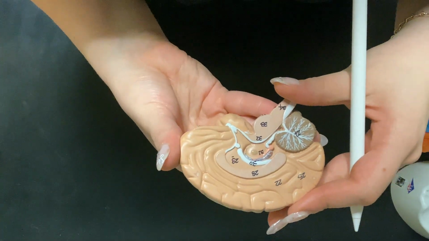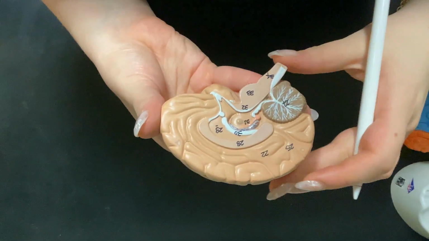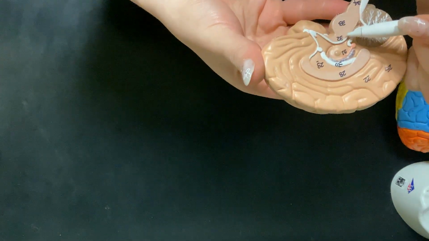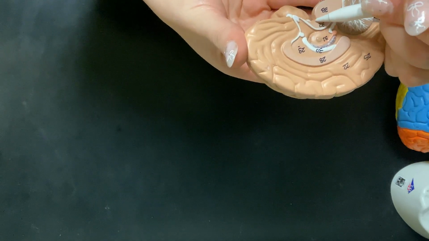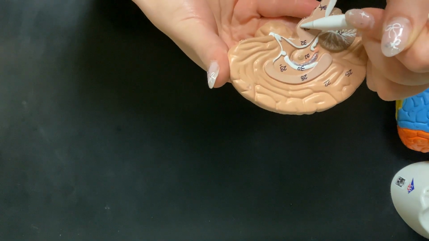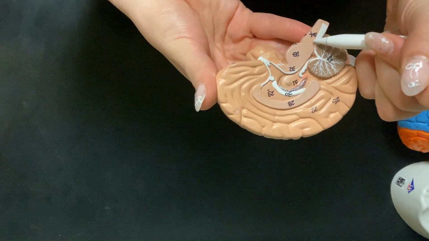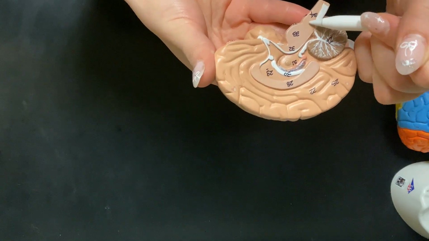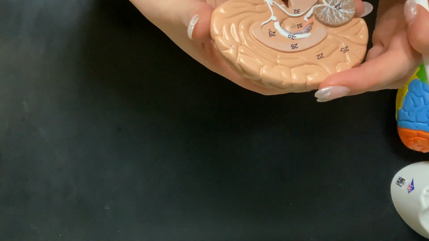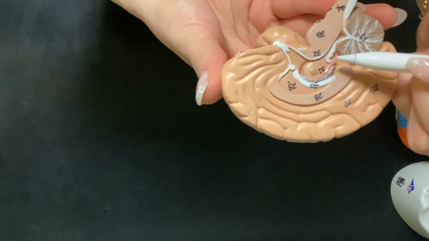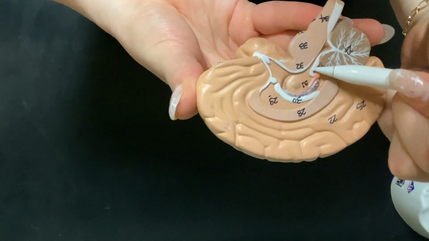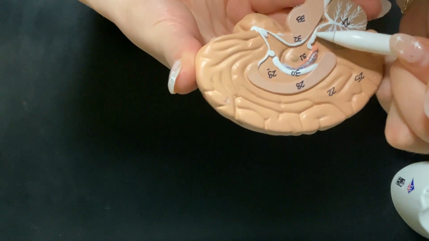And now we are going to go through the brainstem. So we have 3 structures in our brainstem, and that's going to include 32 as our midbrain, 33 as our pons, and 34 as our medulla. And within our midbrain we have 2 other structures, and they're going to be these 2 white dots here. We have our superior colliculus and our inferior colliculus.